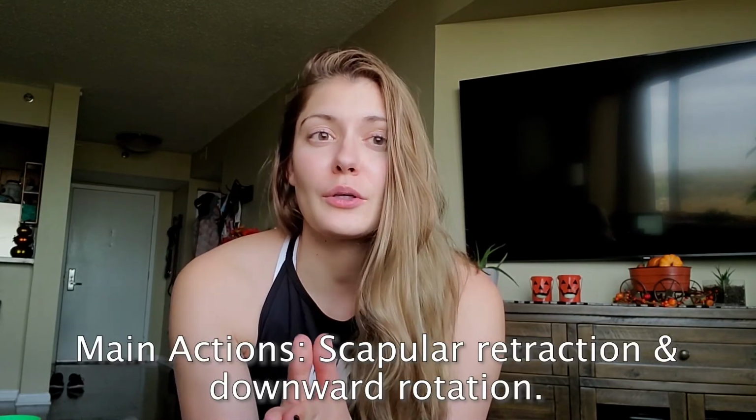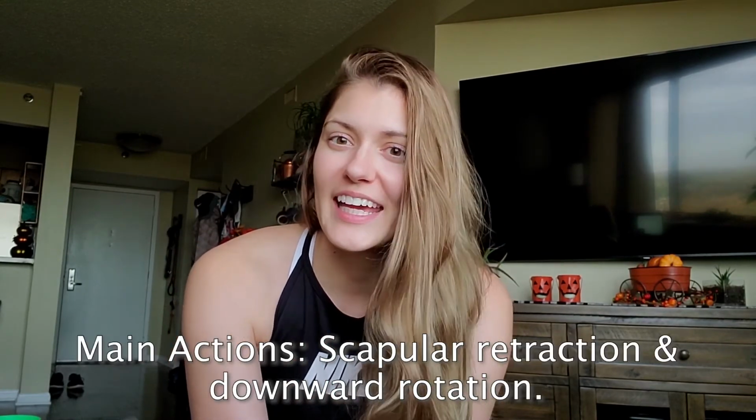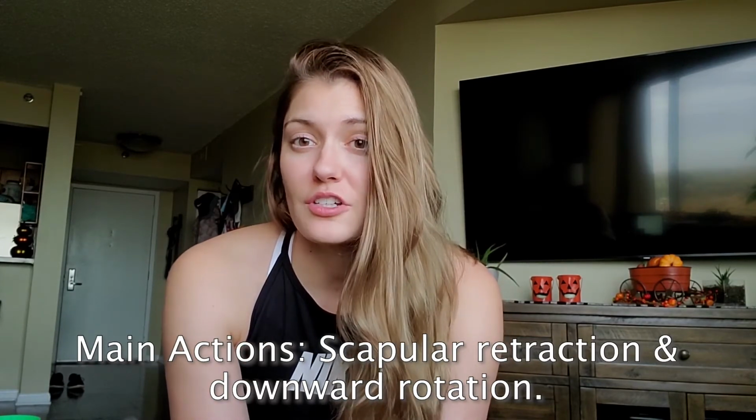And then the rhomboid major inserts onto the medial border of the scapula, so that internal border of the scapula, and then your minor inserts on the medial border of the scapula of the spine, okay? The main actions of your rhomboids include scapular retraction once again and downward rotation as well.